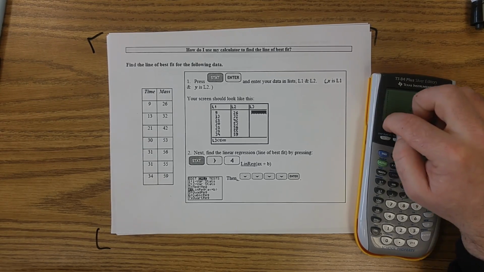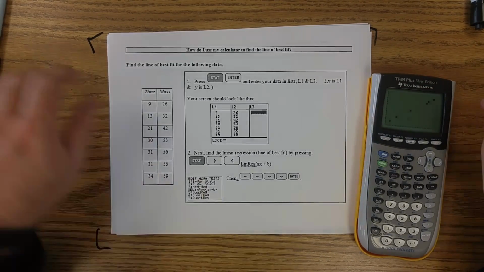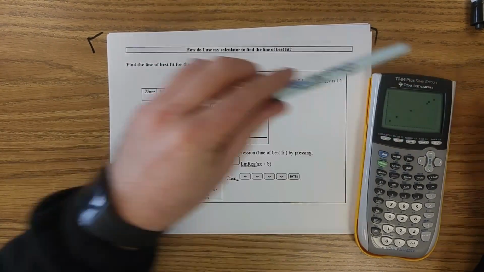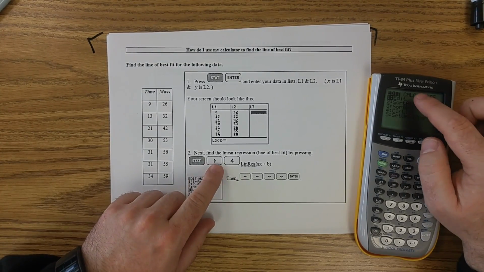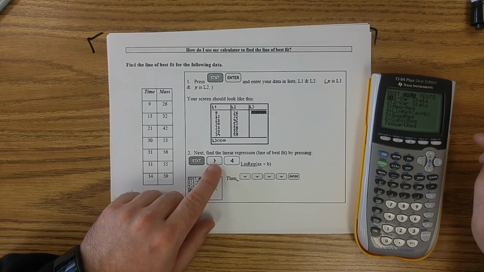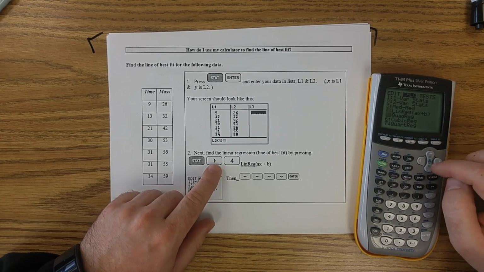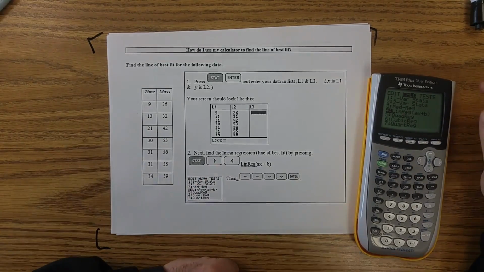So to find the line of best fit that matches this data, so that's the line that's going to go kind of through the middle of this data, we're going to go to Stat, we're going to go right to Calc, the Calc menu, and what do you think we're going to go to? The one that says linear regression. Remember I told you regression is the math that's used to find this stuff.